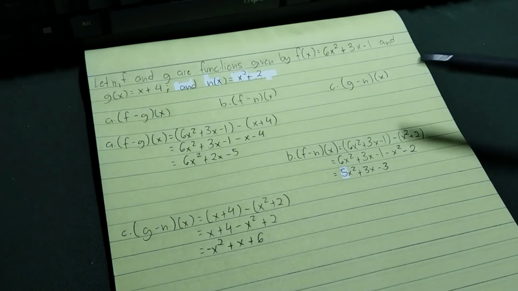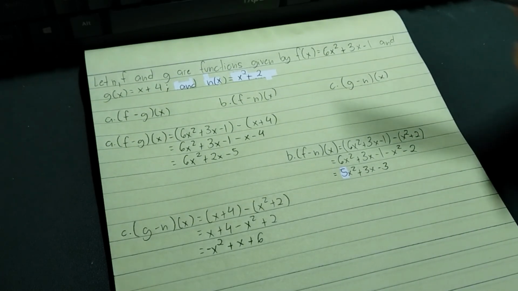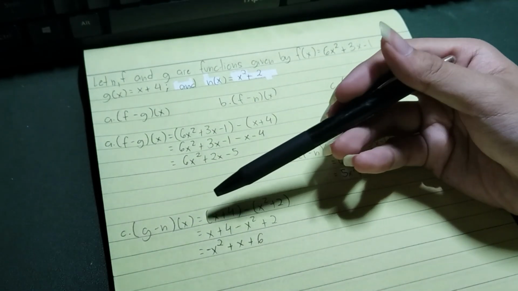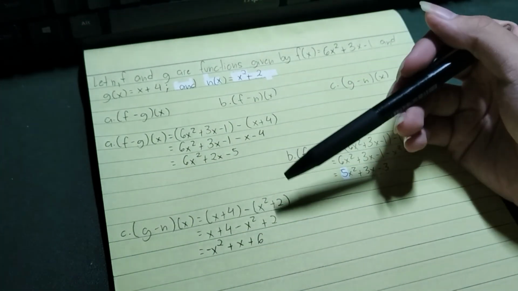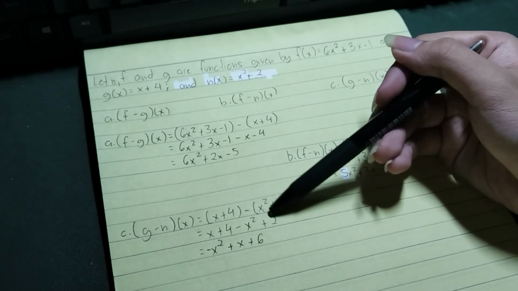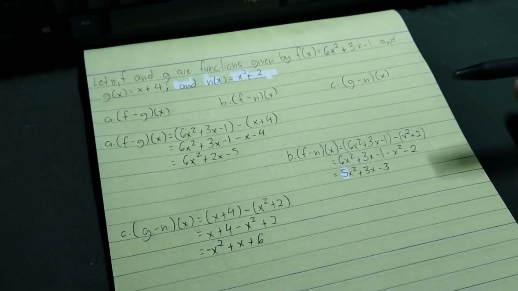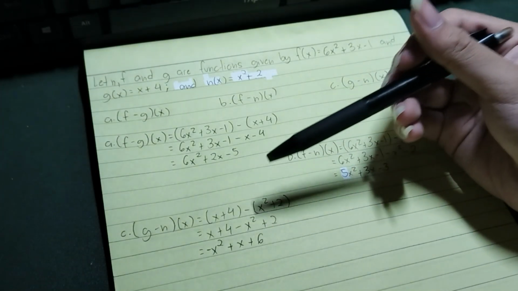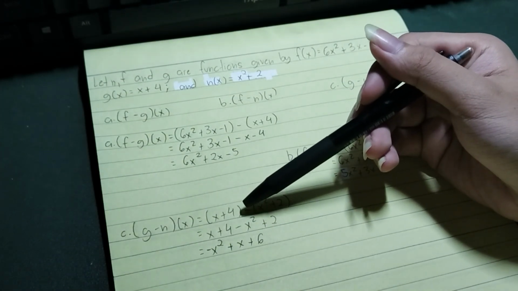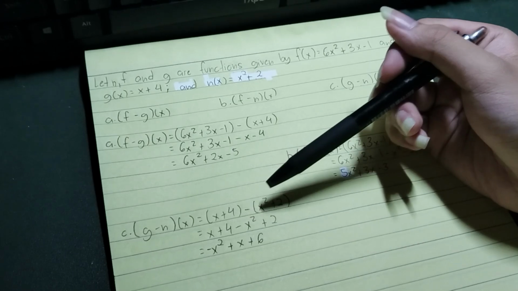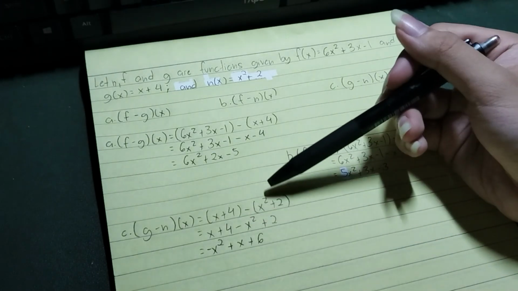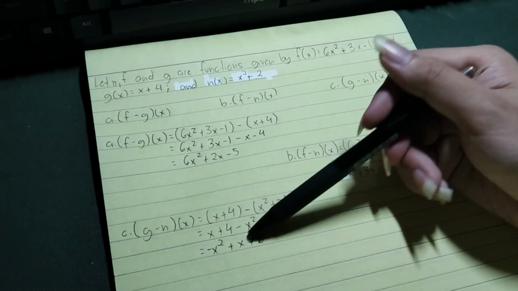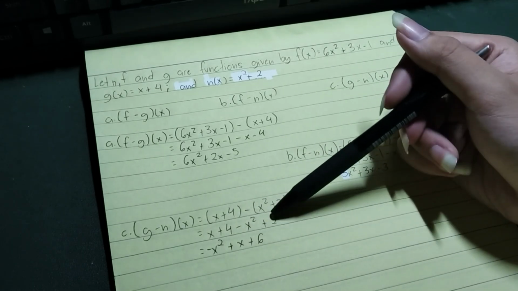And then the c, which is g minus n of x. Substitute the given. The value of g is x plus 4 and the value of n is x raised to 2 plus 2. Distribute the negative sign or minus to the following term, which is x raised to 2 plus 2. That would give us negative x raised to 2 minus 2.